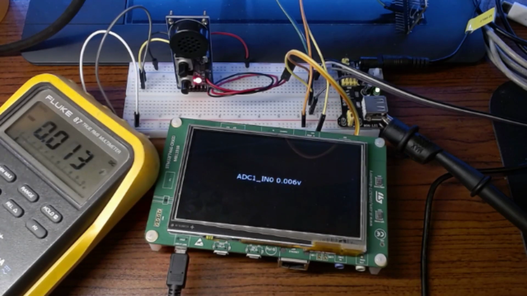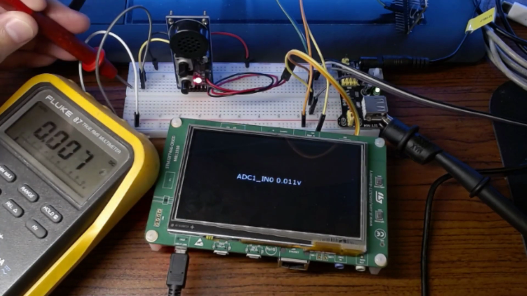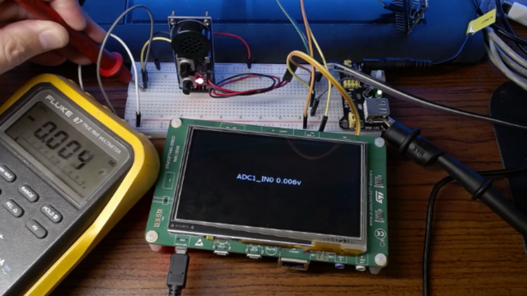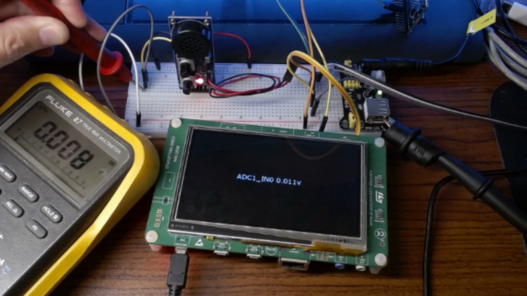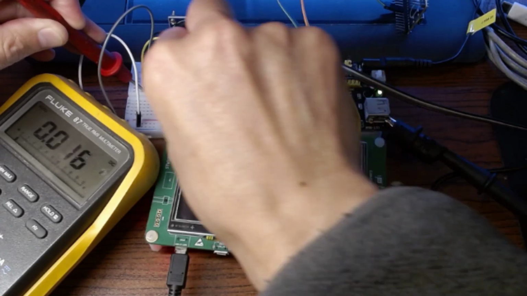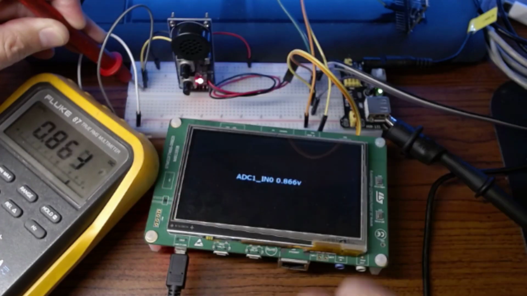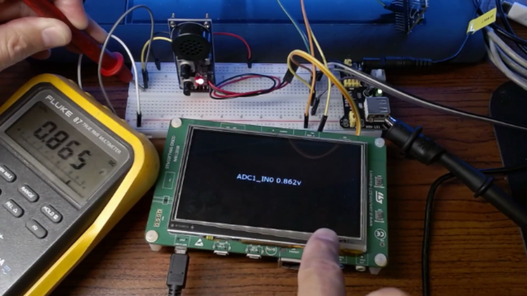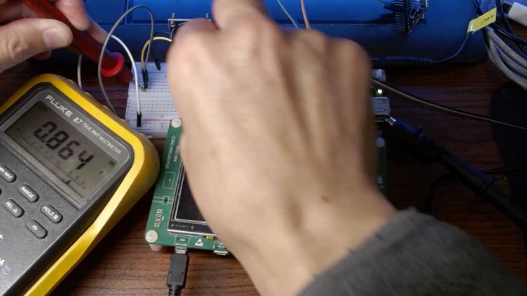So turn that up. So 0.865 is 0.86, close.